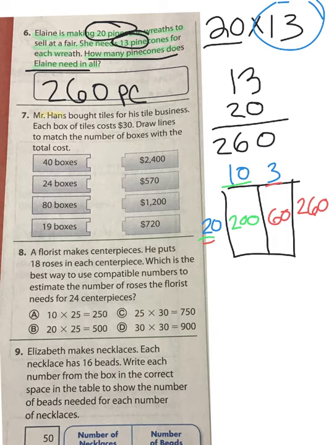Number 7. Mr. Hans bought tiles for his tile business. Each box of tiles costs $30. We want to draw lines to match the number of boxes with the total cost. So it's basically telling you, and I'm going to move our work down here. Here are our boxes over here, and here is our money. So if we're going to multiply each of these numbers to figure out the product, if we have 40 boxes and each box costs $30, we're going to multiply 40 times 30.